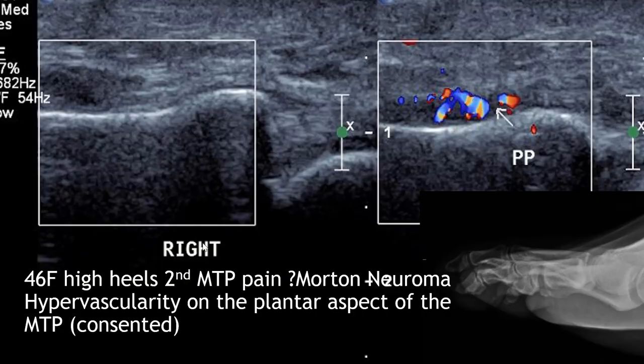This isn't a case of a non-confirmed stress reaction, but I just thought it was worth showing you because the hypervascularity in this case is on the plantar aspect of the proximal phalanx in the foot. So it would be a very unusual place to get a stress fracture. The x-ray was completely normal, of course, but often that is the case. Ultrasound is very sensitive and can pick up this periosteal reaction, sometimes before other imaging modalities.